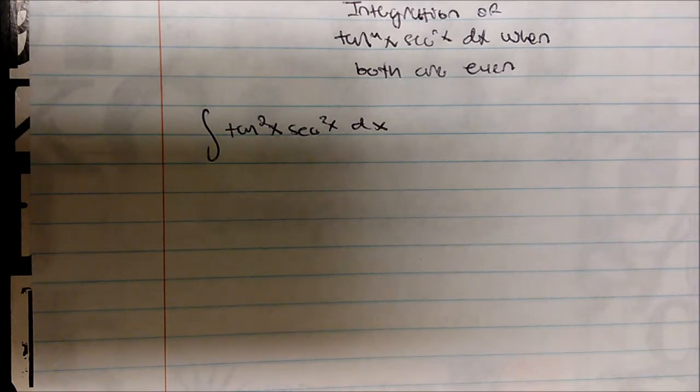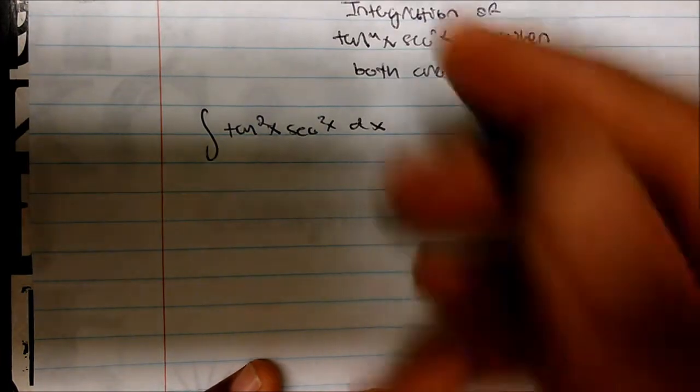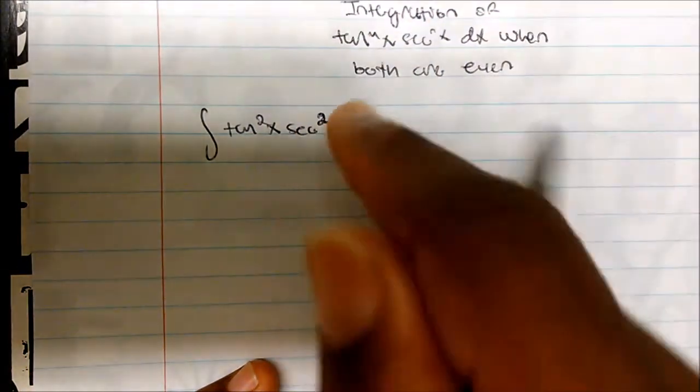Some will require that we change the integral to something different, and then we use u substitution. So that will require an extra step. But for the most part, it's u substitution, and we're going to go through a problem that illustrates what I just said, so we can better understand it.